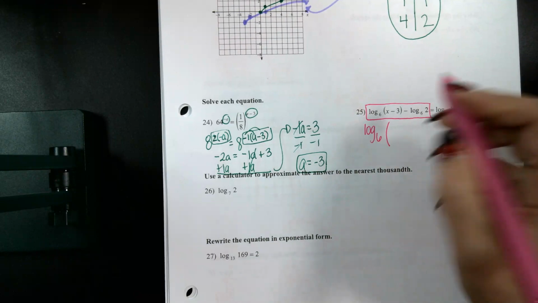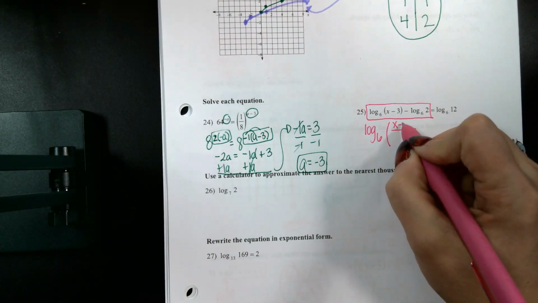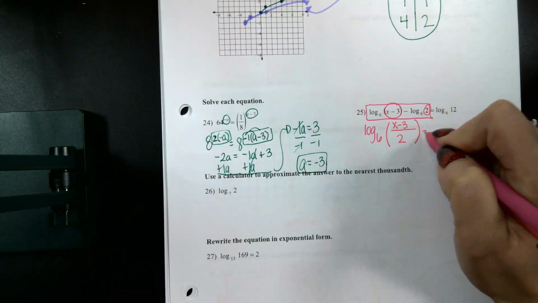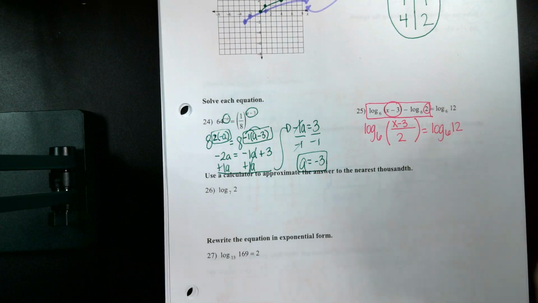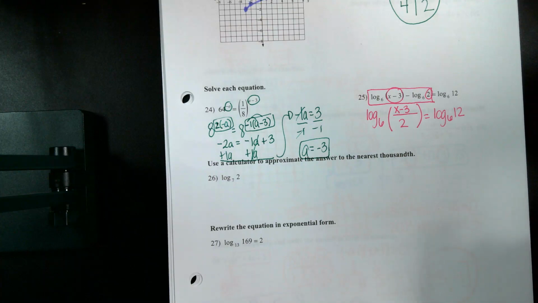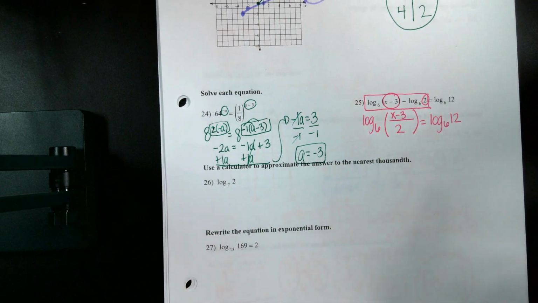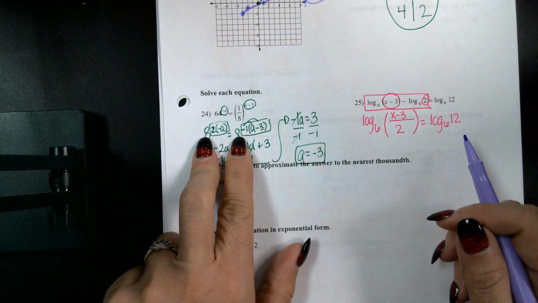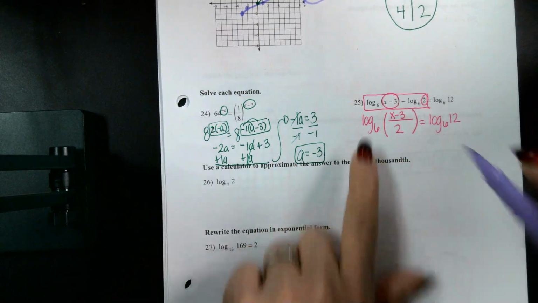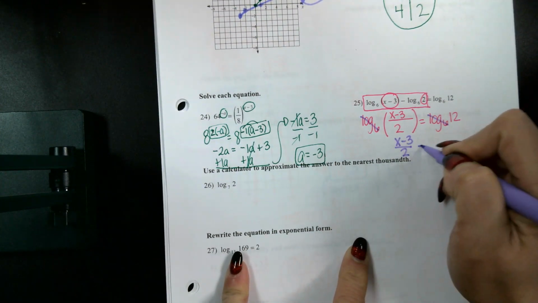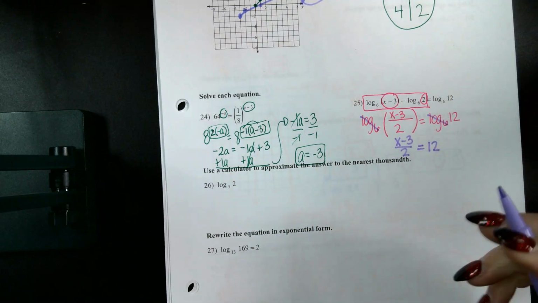So it'd be log base 6, and then in parentheses, you'd have x minus 3 divided by 2. So it's just this divided by this. And then the other side, just keep the same. All right, now that each side has one log with the same base, remember how over here we didn't need the bases anymore once they were the same? Well, if these are the same, you don't need those anymore. You just set it up as x minus 3 divided by 2 equals 12. And we're going to solve that.